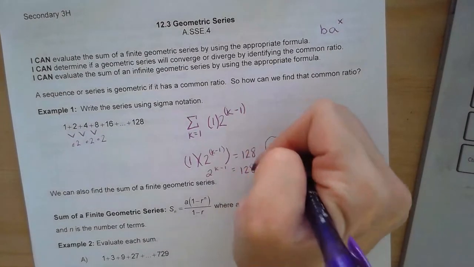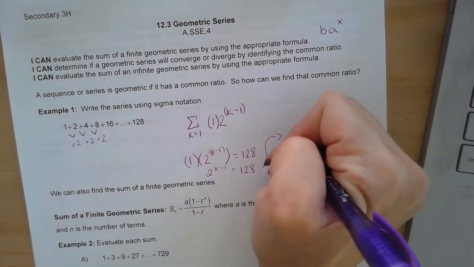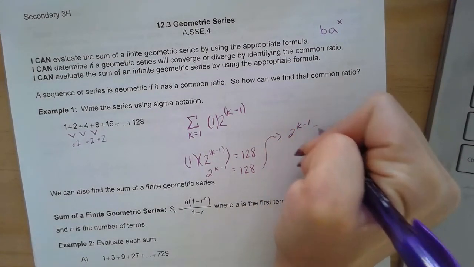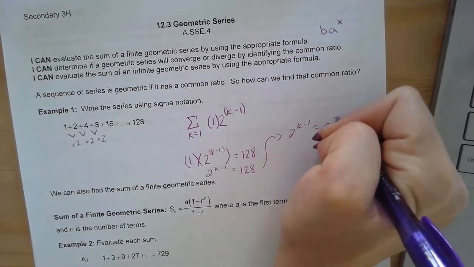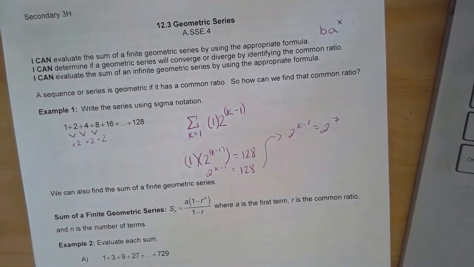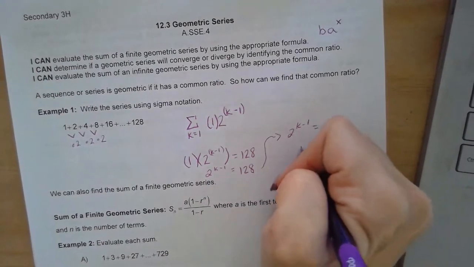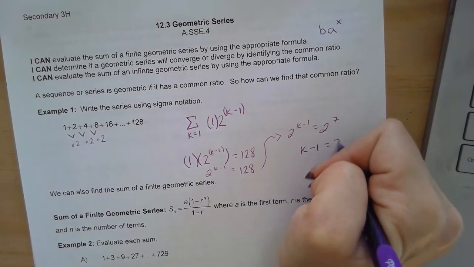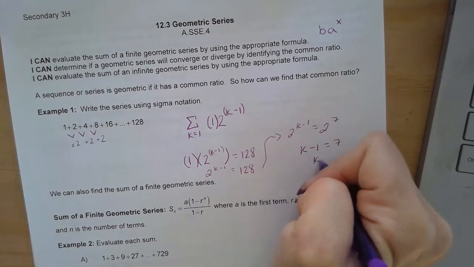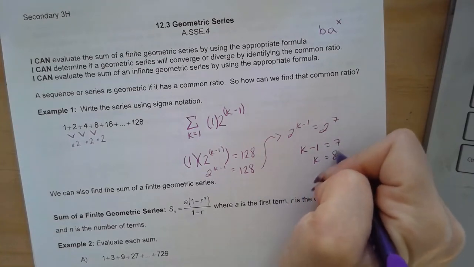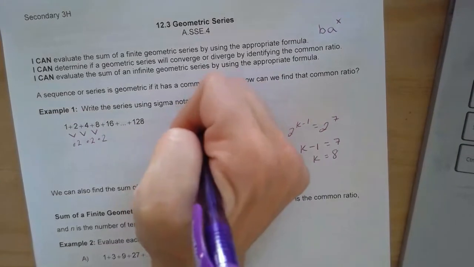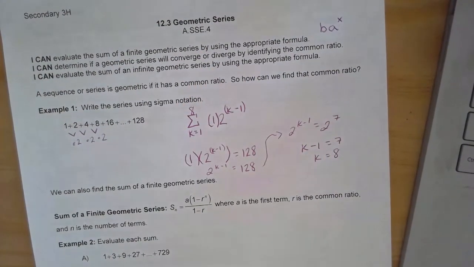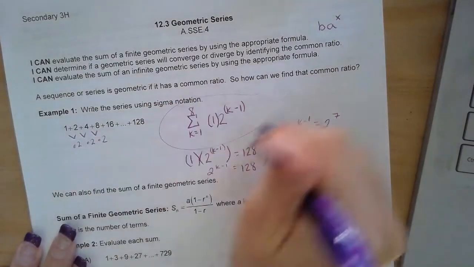So I'm going to put my notes back up here. I get 2 to the k minus 1 equals 2 to the 7th. So now I know these exponents must be equal. So k minus 1 equals 7, and k equals 8. So I put my ending term right on top, and this is my answer.